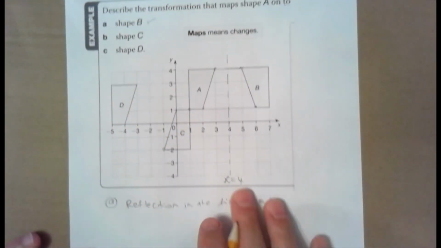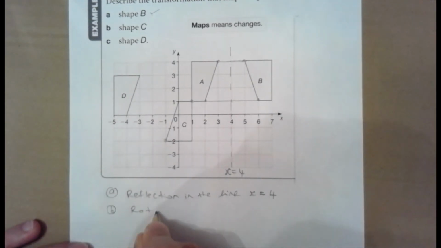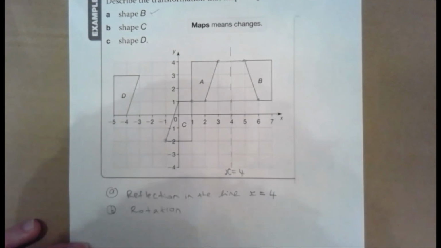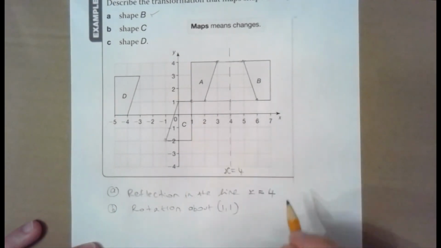So we can describe that by saying it's a rotation about the point 1, 1, so that's the point here, through 180 degrees.